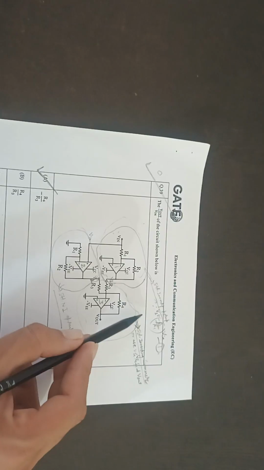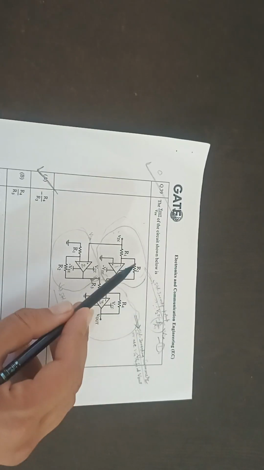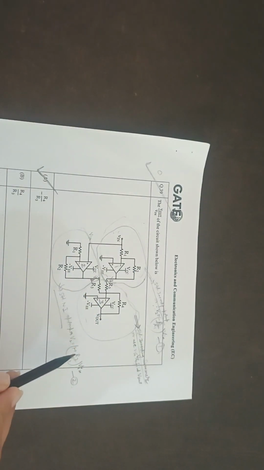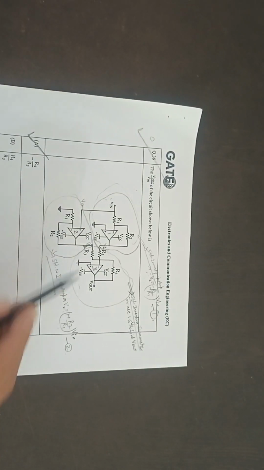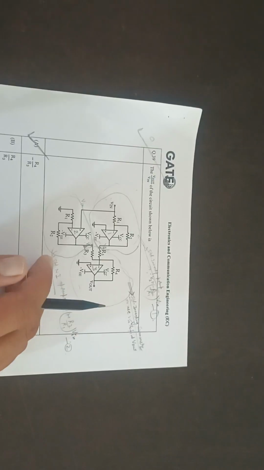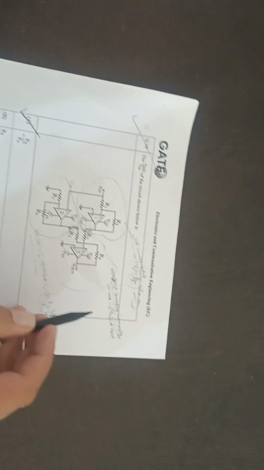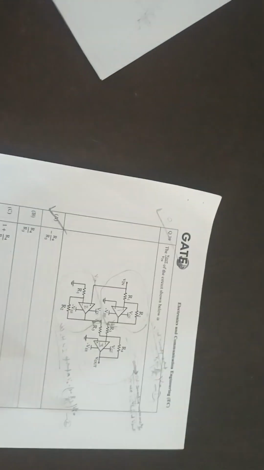So you can directly write this V1 voltage as minus R2 upon R1 times V in, and here you can also write it as 1 plus R2 by R1 times V in. So V1 and V2 are very easy to find, or if you want then we need to solve this third stage only. This is also standard, it is a standard inverting summer. Okay, but let's solve this entire circuit using KVL and KCL.